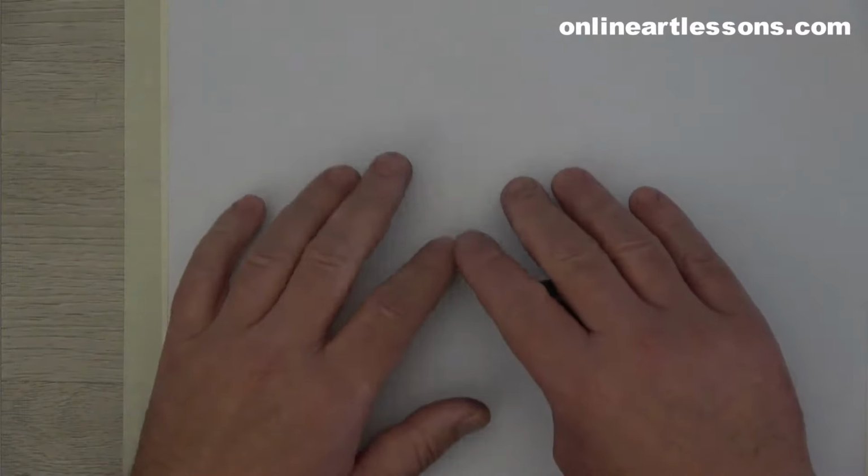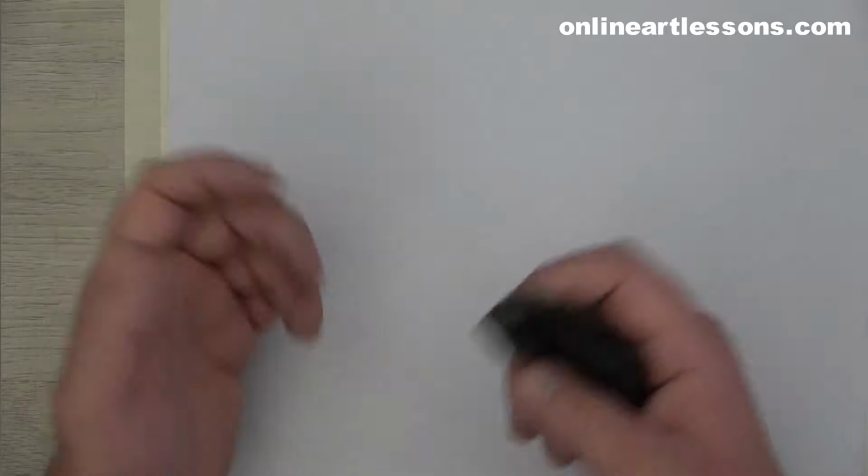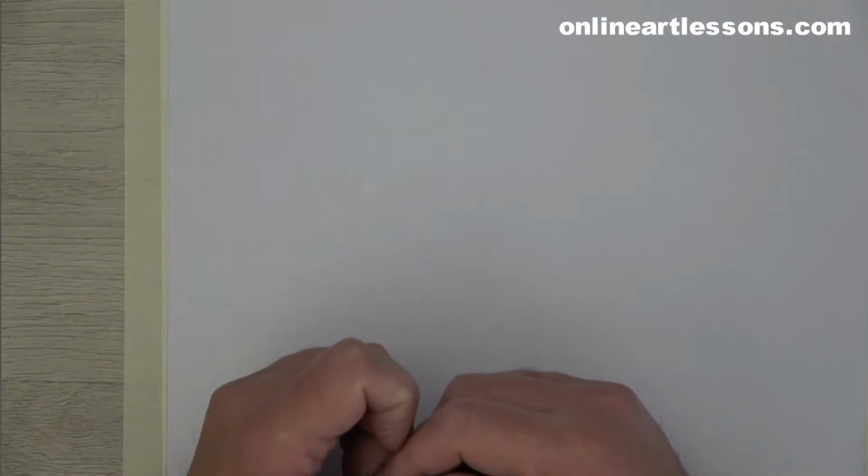So when you're doing clouds, you can use rougher paper, but I find a nice smooth paper works better. In actual fact, I usually draw on just a smooth drawing paper. Today I'm just working on plain old A4 photocopy paper.